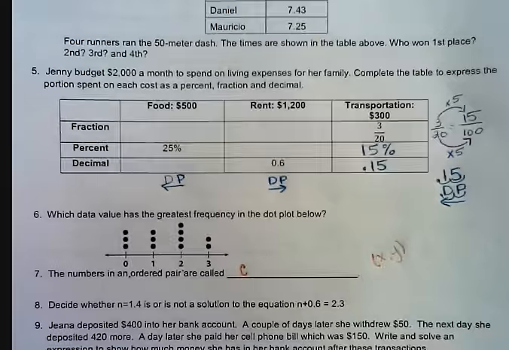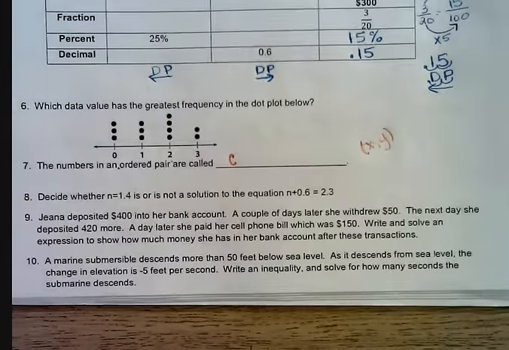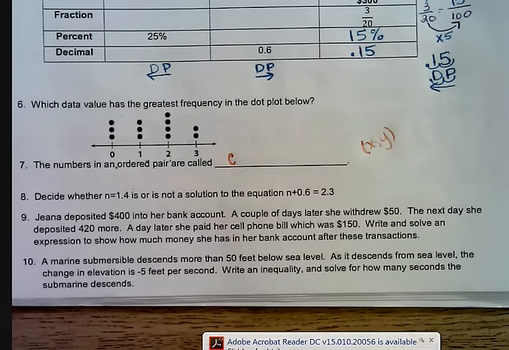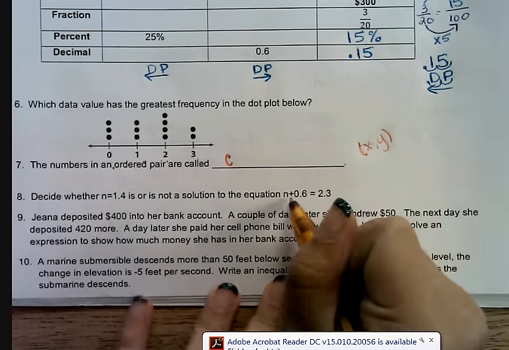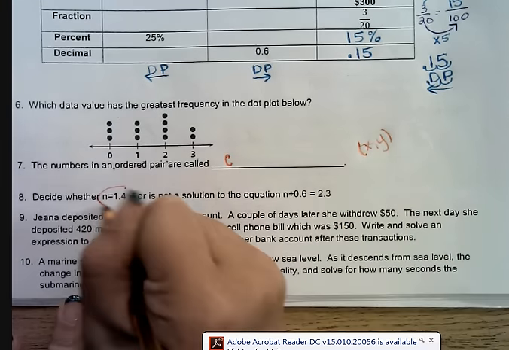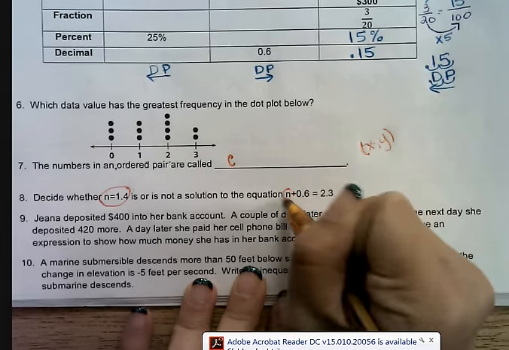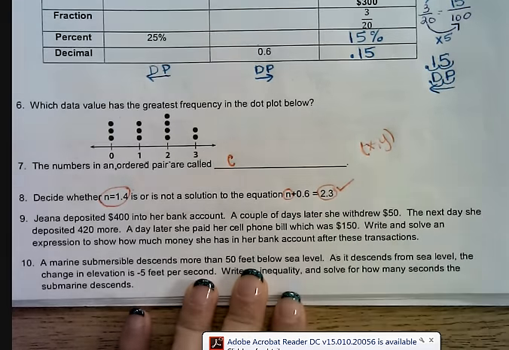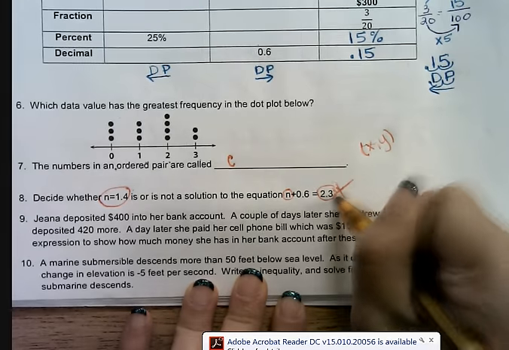All right, this is a little blurry. Let me fix this real quick. There we go. All right, let's look at this. Number 8. Decide whether n equals 1.4 is or is not a solution to the equation n plus 0.6 equals 2.3. So you need to take this n and put it in for this n and tell me if it equals this. If it does, it's a solution. If it doesn't equal this, it is not a solution.